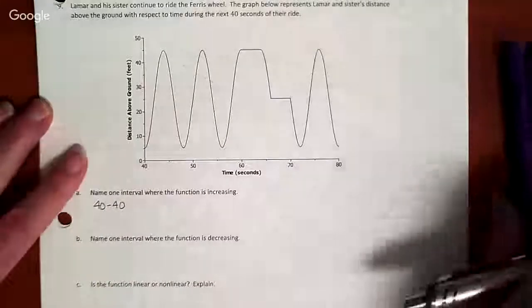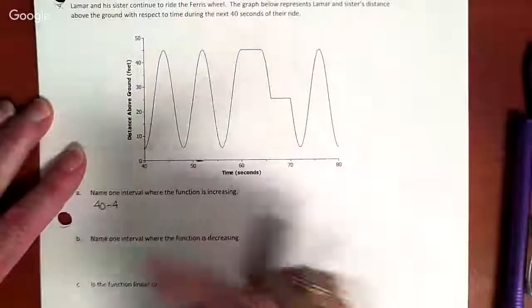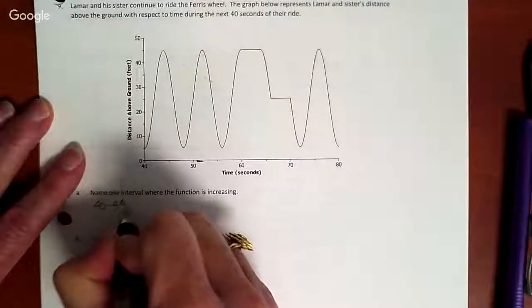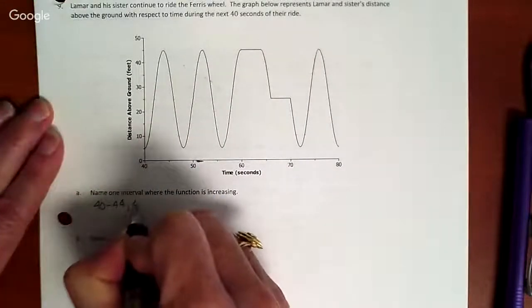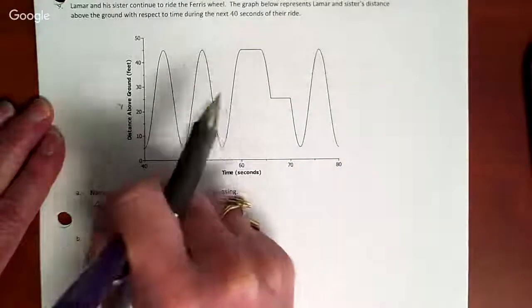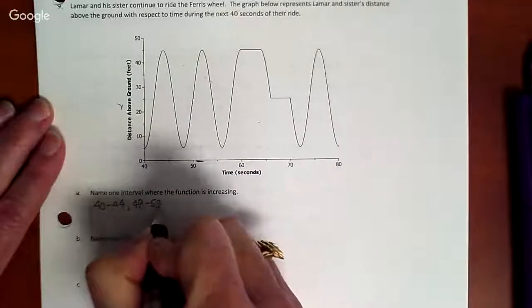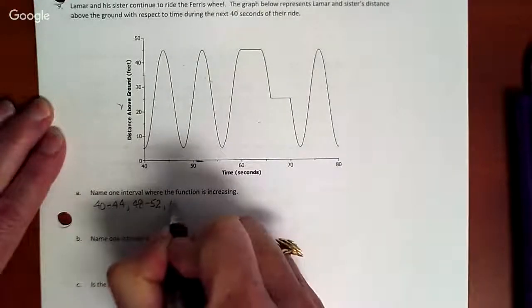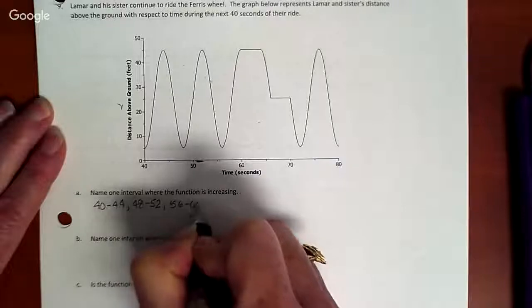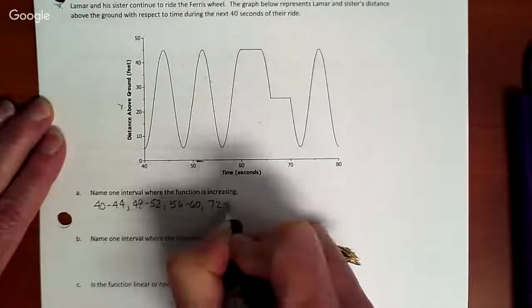Because we have between 40 and 44, 48 and 52, 56 and 60, and 72 to 76.